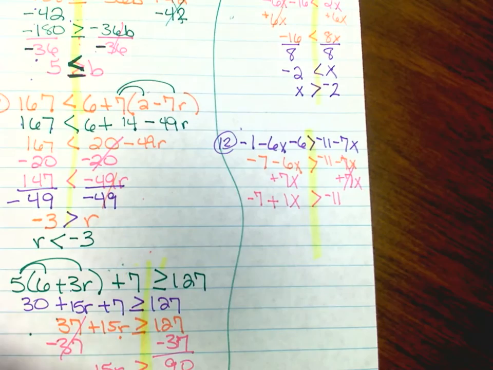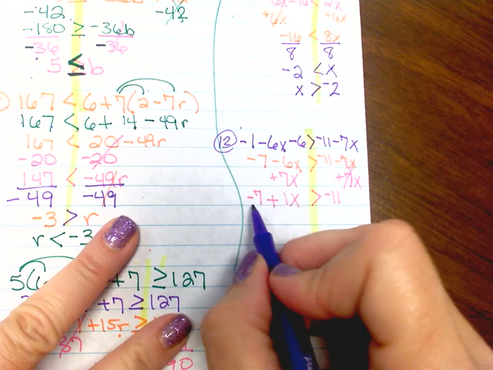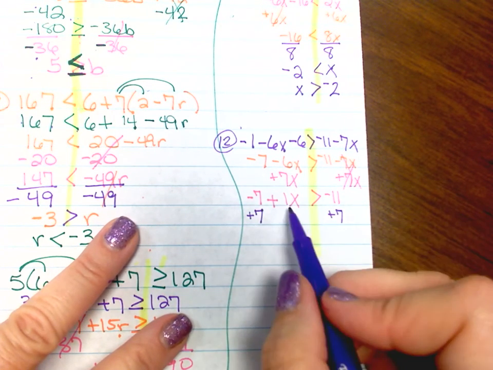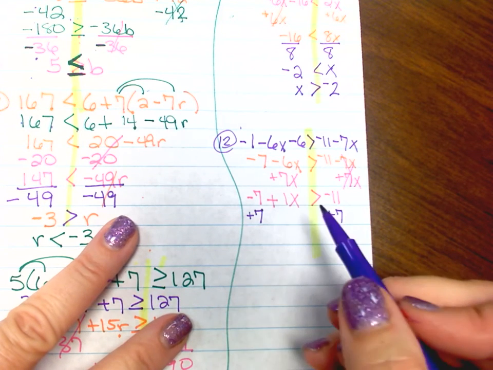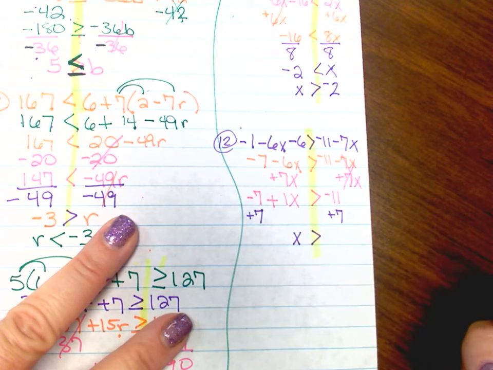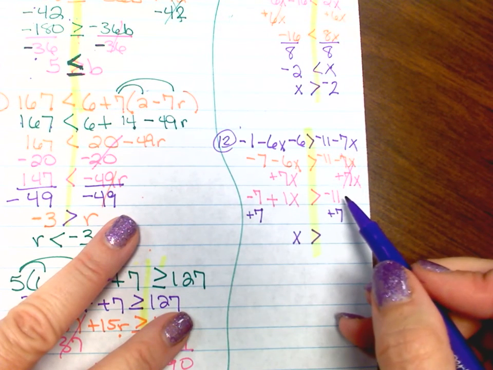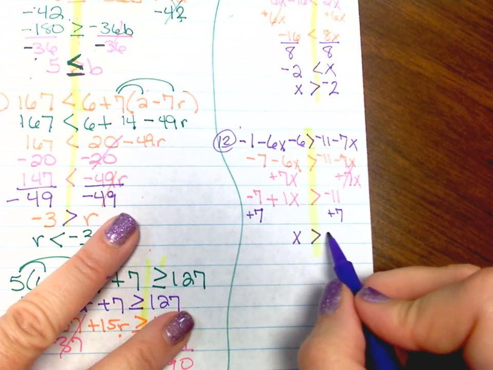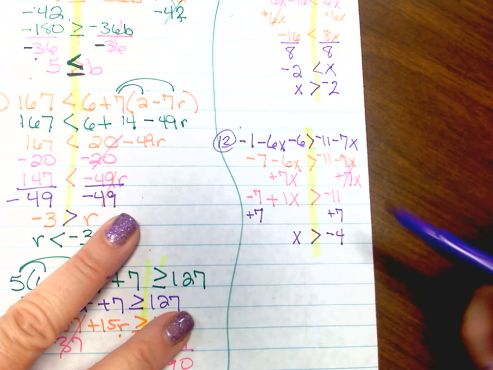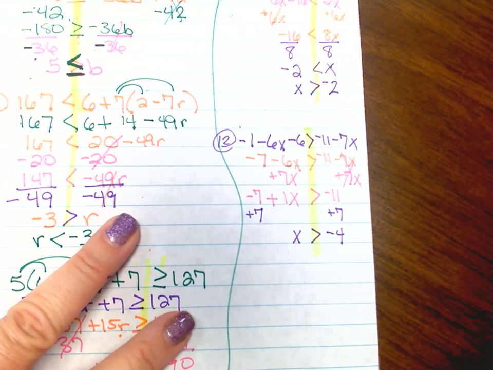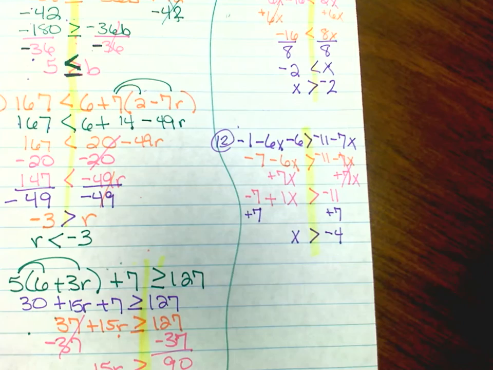Let's get my 7 to the other side. To get it over there, I need to add 7. And it's understood that x equals 1x, so I'm not going to bring down the 1. If I have negative 11 plus 7, you're going to be left with a negative 4. So again, you need to subtract the difference and keep the sign of the larger number. And my variable's on my left-hand side.